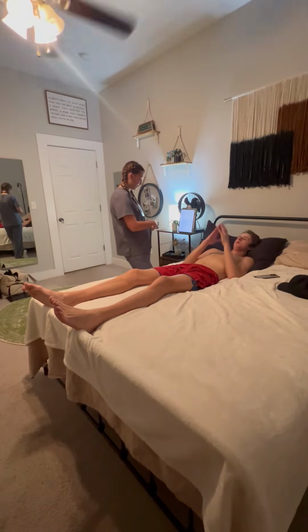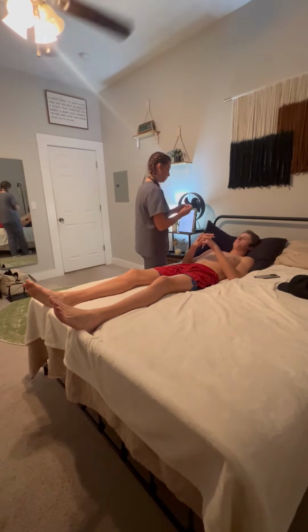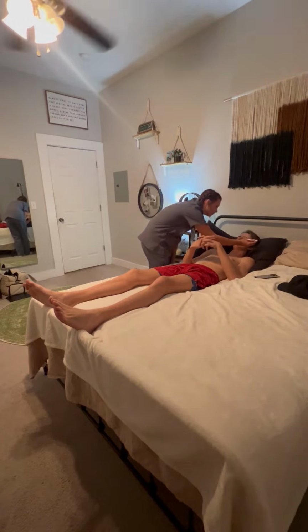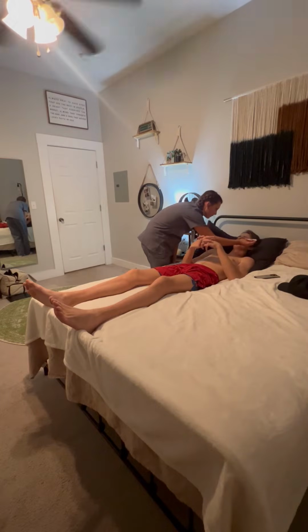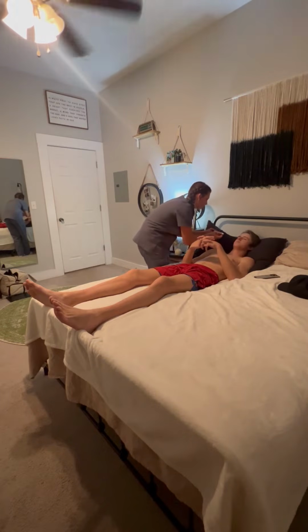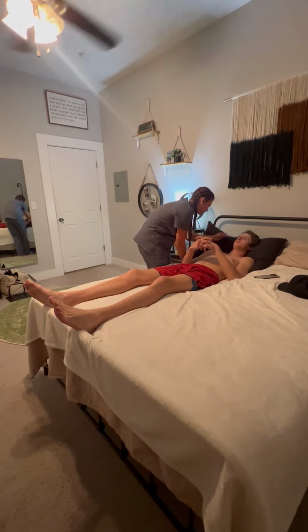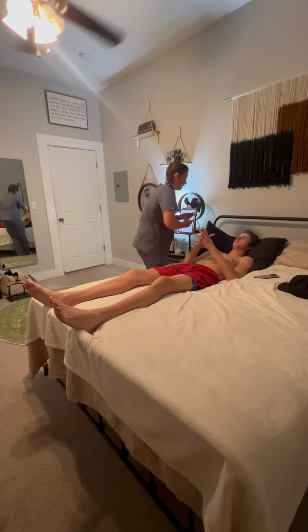All right, Mr. Allen, so the first thing we're going to do today is check your eyes. So we're going to start out by, I'm just going to be checking your pupil size. All right, that's about 5 millimeters. It's about 5 as well, so your pupils are equal and round.